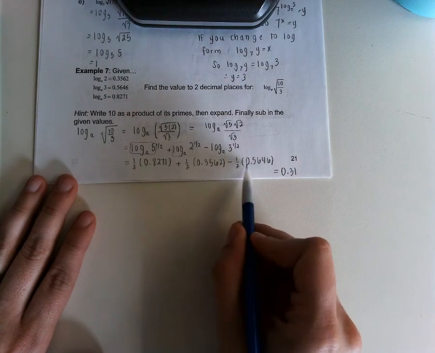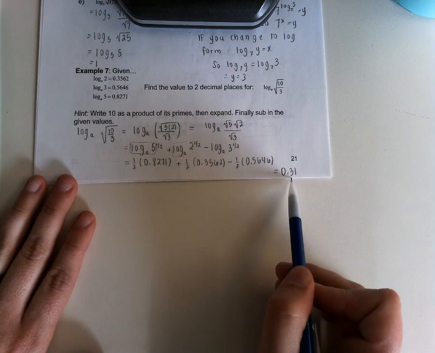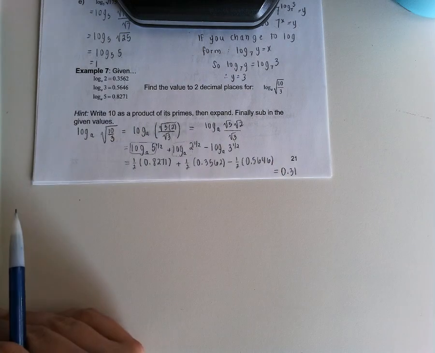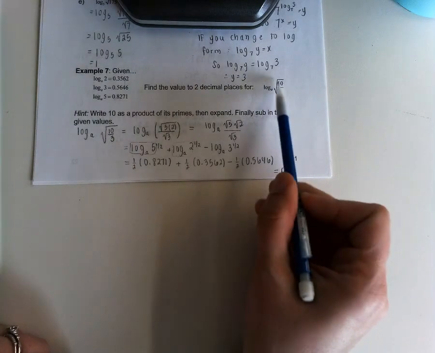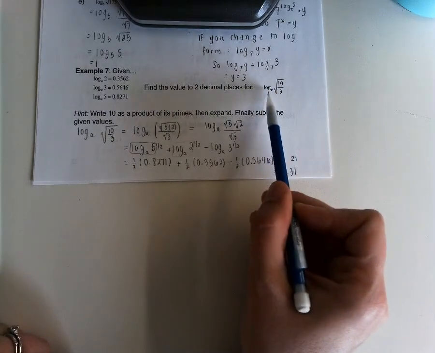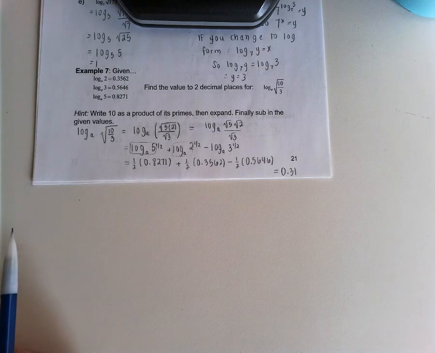So 1/2 times that, and then you can plug this into your calculator and you get a value of 0.31. So whenever you see questions like this, your goal is to rewrite the log in terms of the values you are given, and then you'll substitute those values in to actually calculate the value you're looking for.